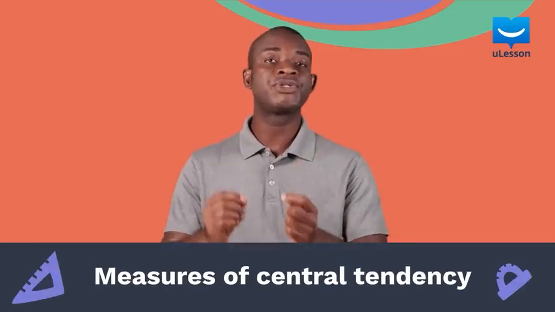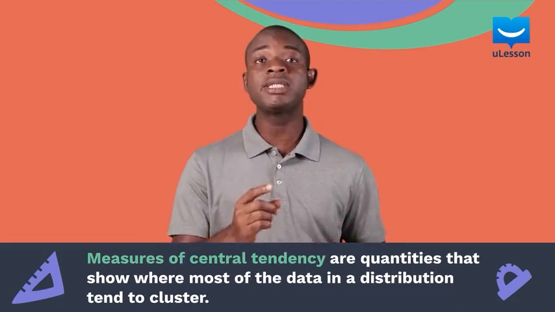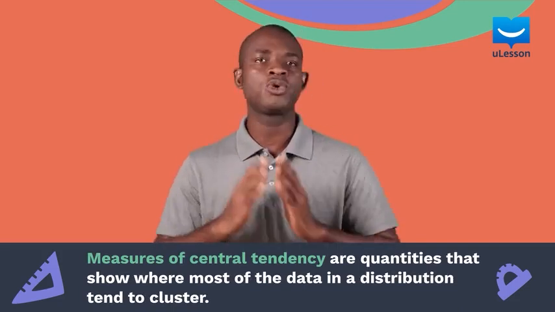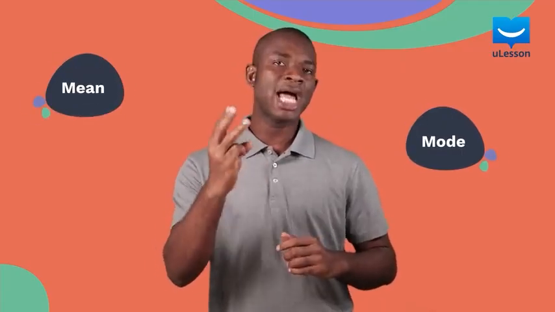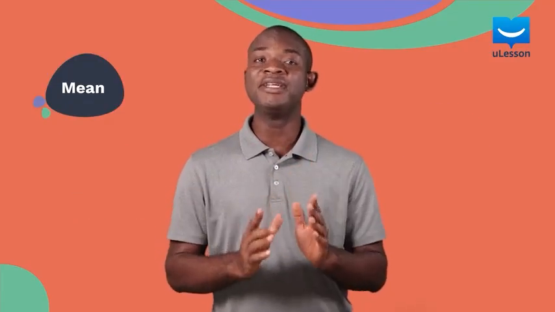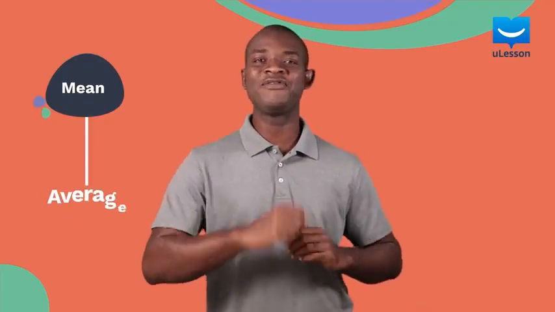These quantities are called the measures of central tendency. Measures of central tendency are quantities that show where most of the data in a distribution tend to cluster. They give a picture of what the data distribution looks like. In statistics, the three major measures of central tendency are the mean, the mode, and the median. They are all known as averages, although the mean is usually referred to as average.